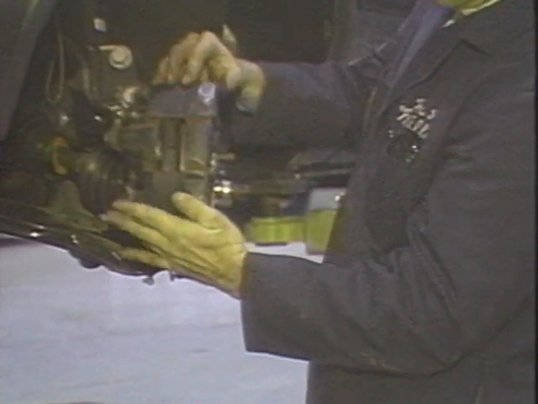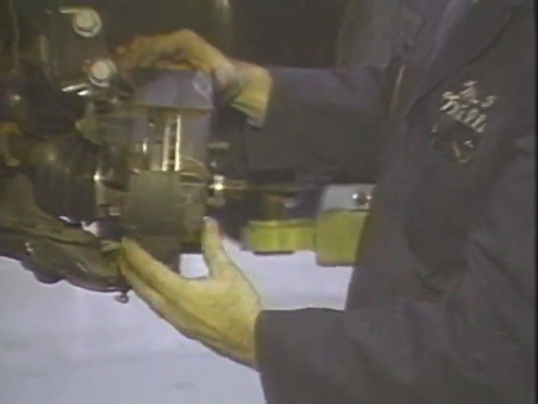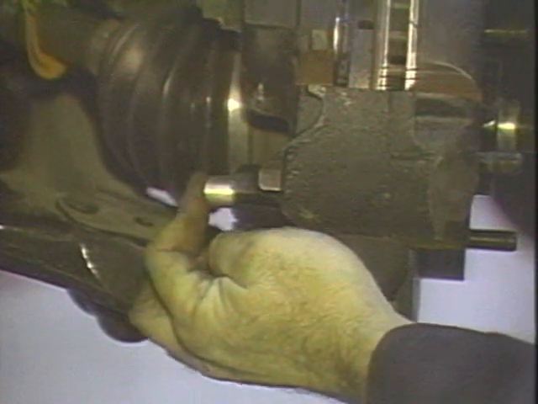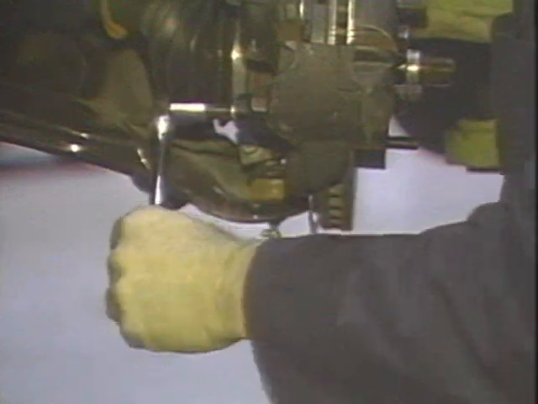Fit the caliper over the rotor and install the special bolts. Push them through their bushings and wiggle the caliper until you can start the threads. Torque the caliper bolts to specification.